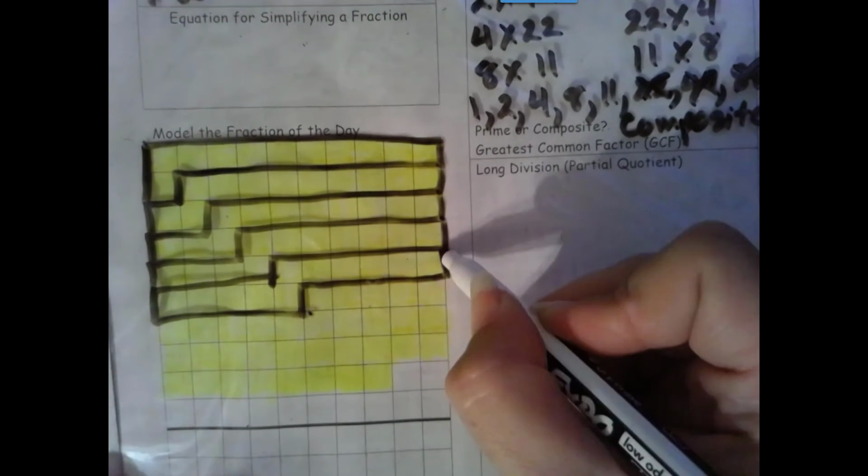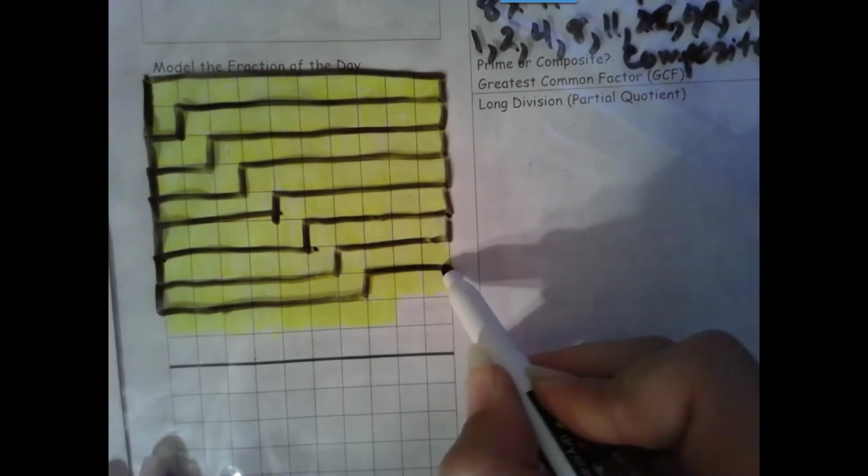Okay, now I'm going to try 11. 10 plus 1 is 11. 9 plus 2 is 11. 8 plus 3 is 11. 4 plus 7 is 11. 5 plus 6 is 11. 6 plus 5 is 11. 7 plus 4 is 11. 8 plus 3 is 11. 9 plus 2 is 11. 1 plus 10 is 11. 10 plus 1 is 11. 2 plus 9 is 11. 3 plus 8 is 11. 4 plus 7 is 11. 5 plus 6 is 11. 6 plus 5 is 11. And I have 4 left over again.